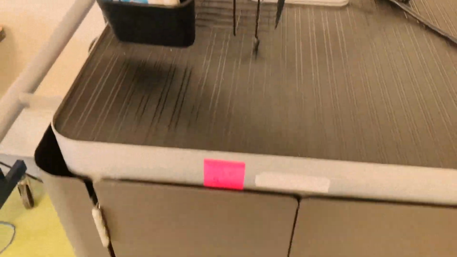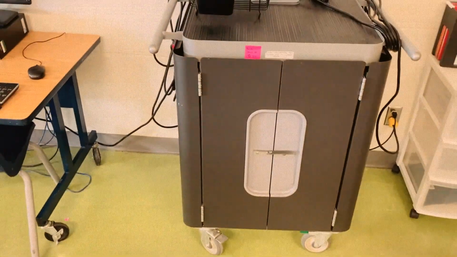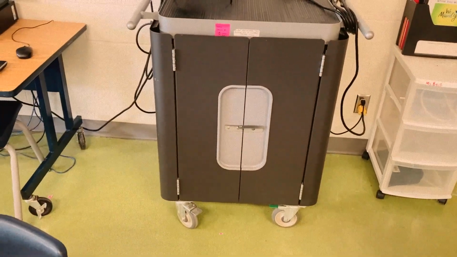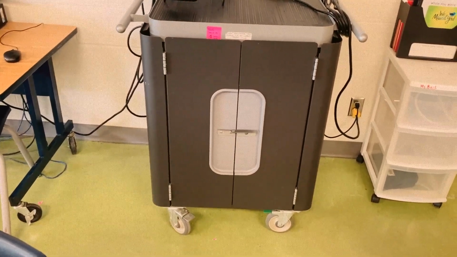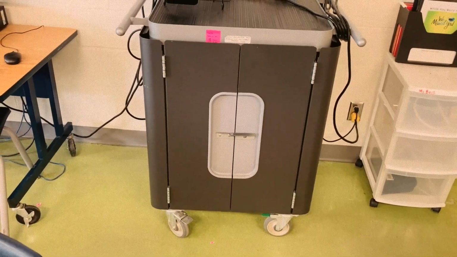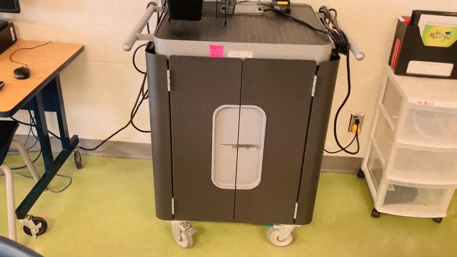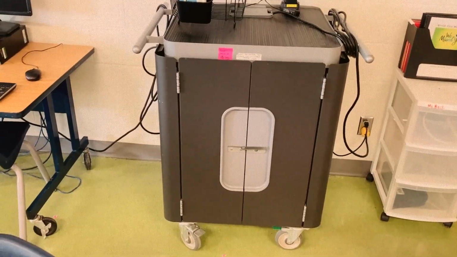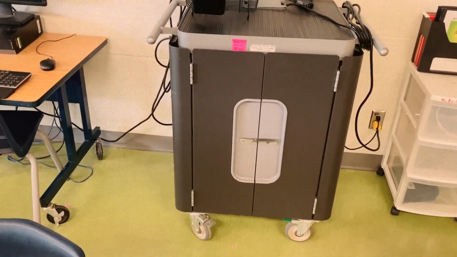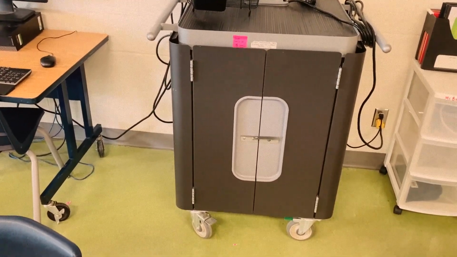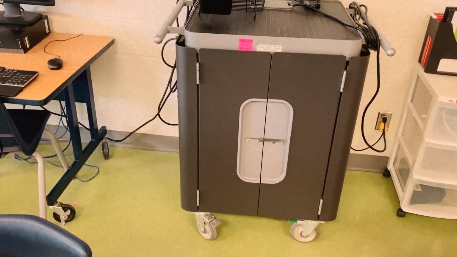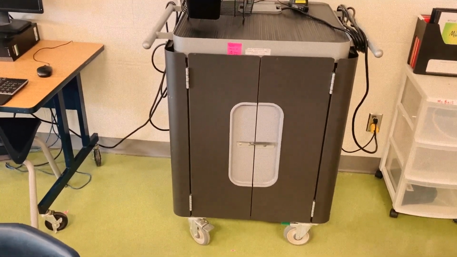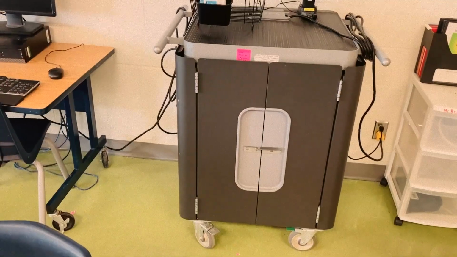So here is my cart. I'm going to give you a visual of how big this cart is. It is on wheels, so it can be moved around in the classroom, but I've chosen to park this. I do not move it. It stays at the back of the classroom. That way students know exactly where it's located, and there is a clear location for it. There's no guessing, they don't have to scan the classroom.